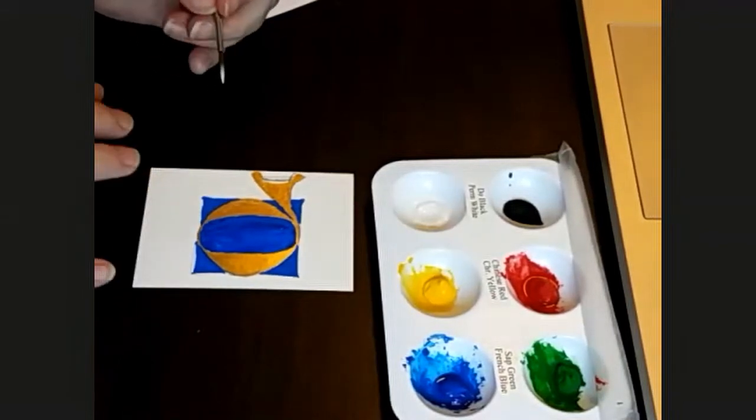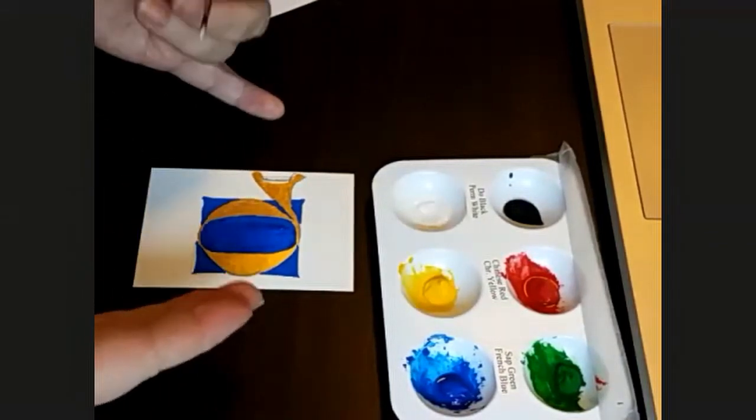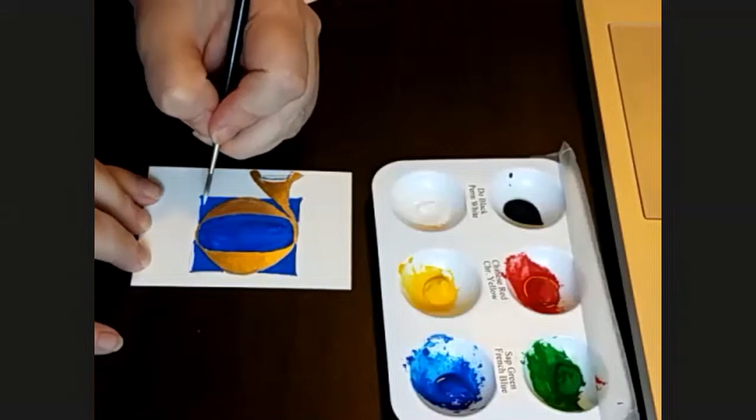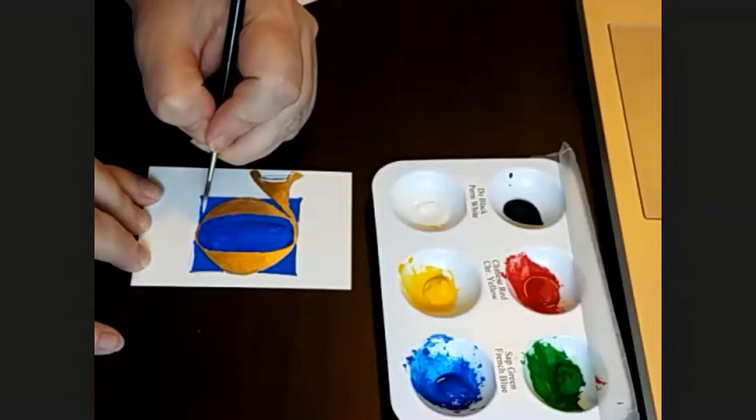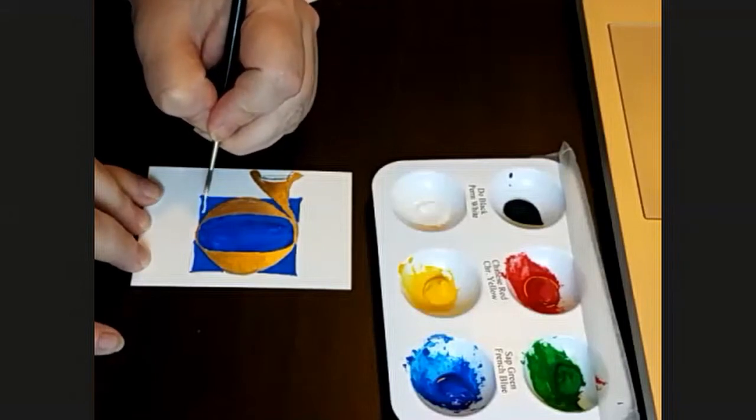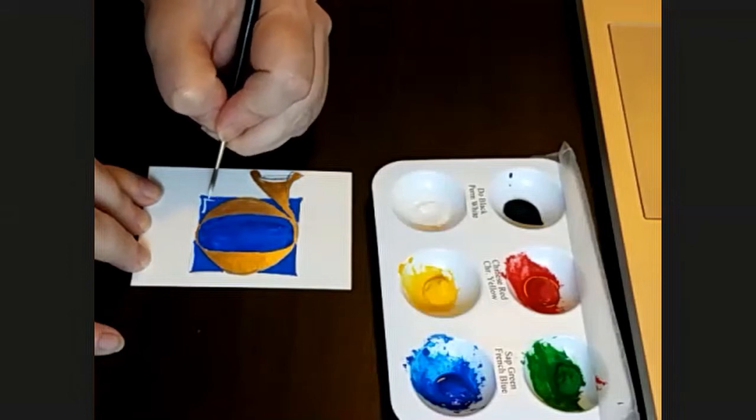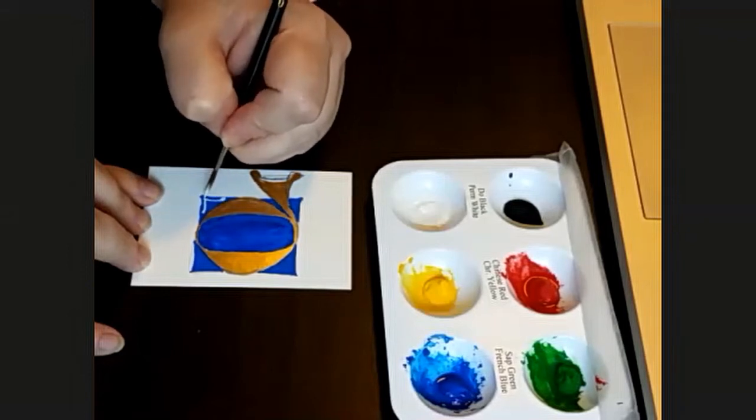This is not a white work class. This is meant to be a class on Lombardic capitals, like I said, so I'm just going to keep this real simple. I had to step away a couple of times.